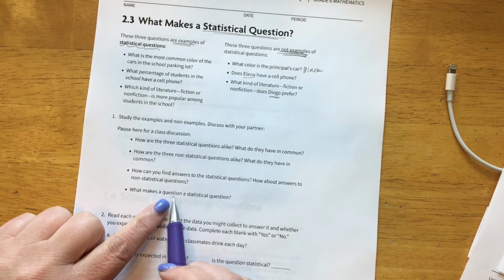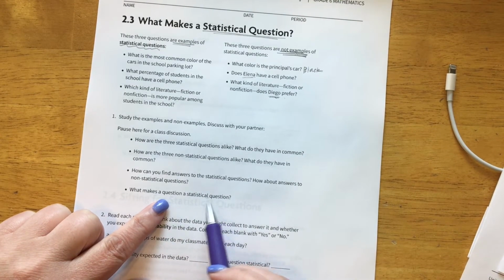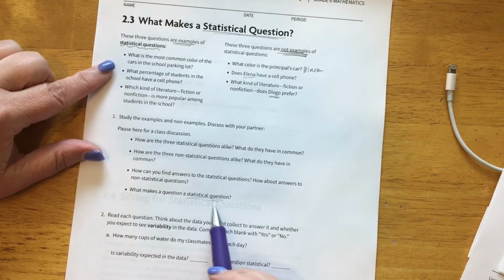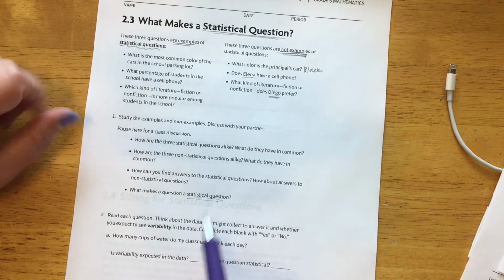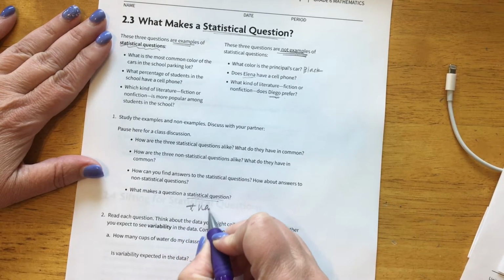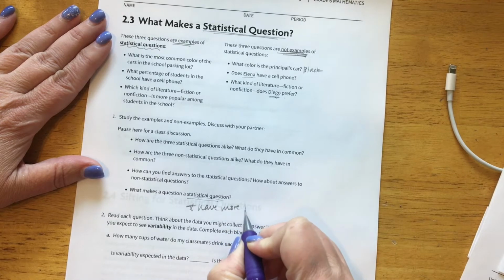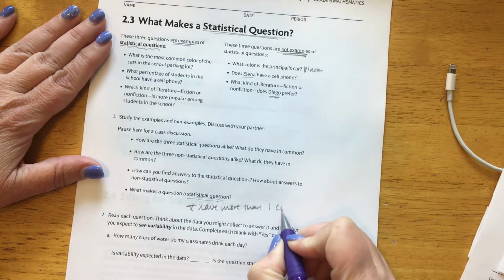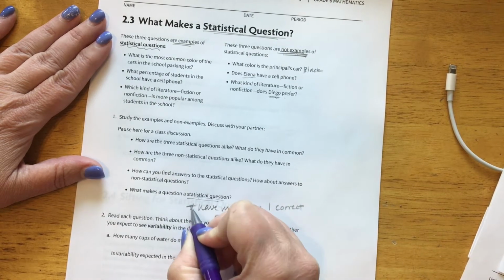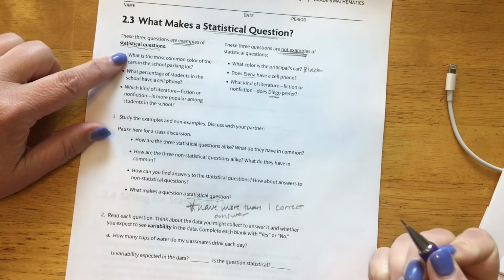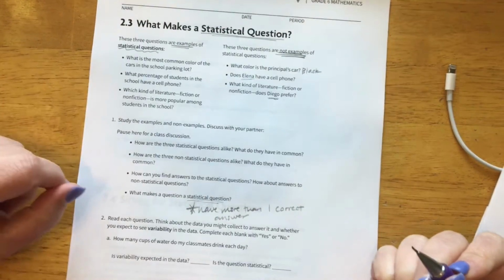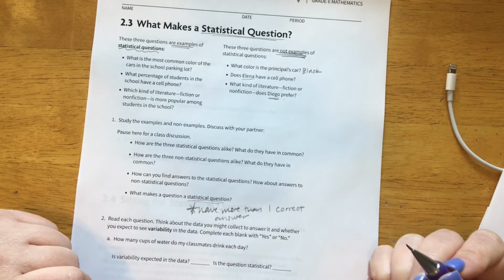So what makes a question a statistical question? We just mentioned that, but I want to reiterate it. Statistical questions get more than one answer. That's the key here. Statistical questions have more than one correct answer. Right? If I see all the cars in the parking lot, that one's red, that one's black, that one's silver, that one's white. Those are all correct answers. But they're all different answers, right?